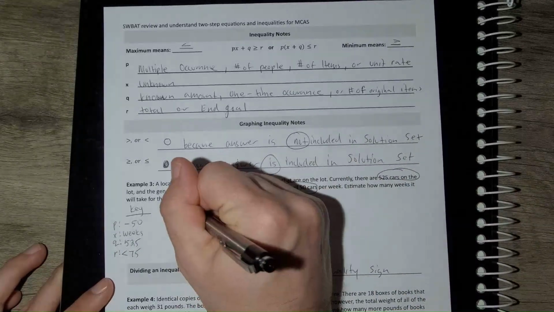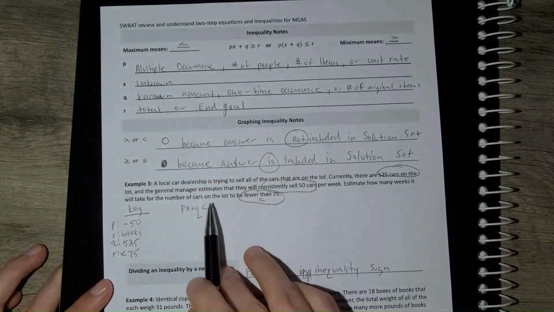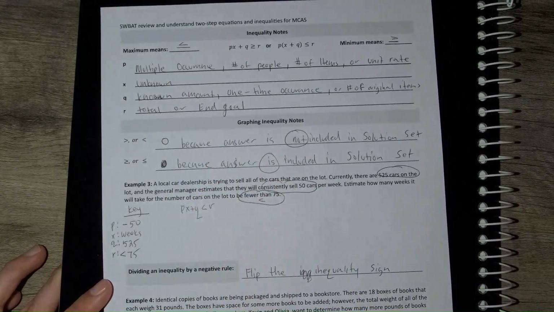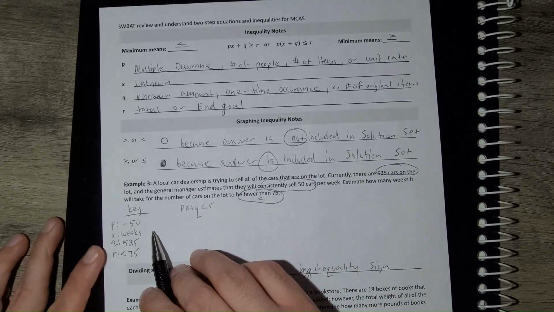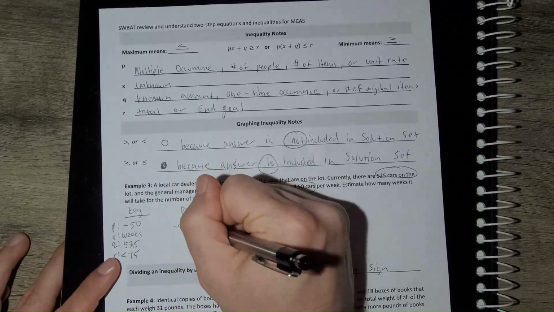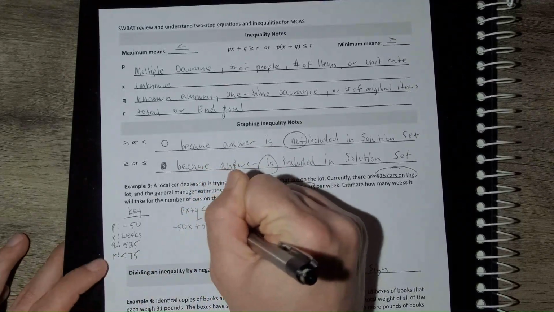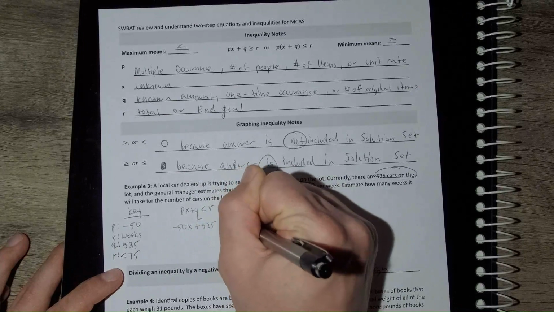And so that means I want to do PX plus Q is less than R. Why is it less than? Because we're saying fewer than. And so here we want to do our equation. So negative 50X plus Q, which is 525, is less than 75.